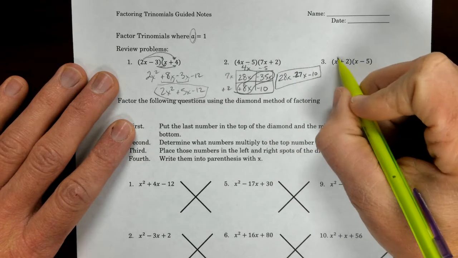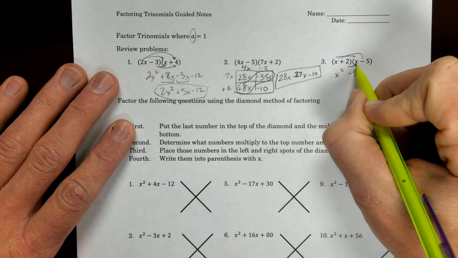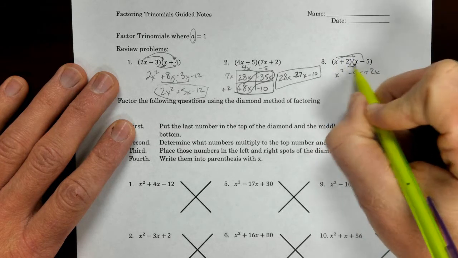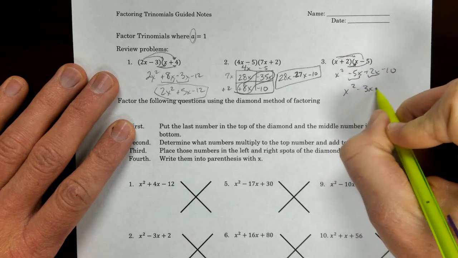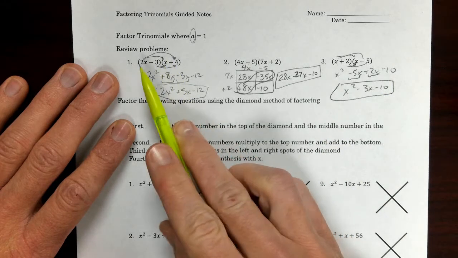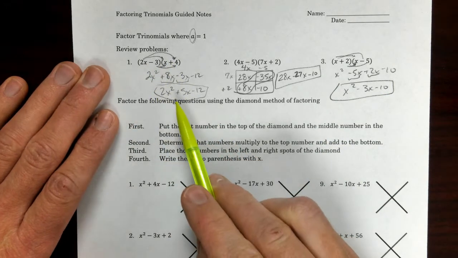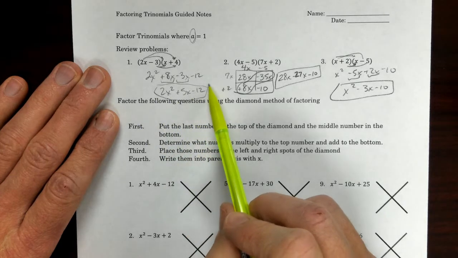Last one, we're going to multiply here: x times x is x squared, negative 5x, positive 2x, negative 10. Combine like terms: x squared minus 3x minus 10. So what we're doing here is taking a binomial, multiplying a binomial, and ending up with a trinomial. What we're going to learn today is how to work the exact opposite.